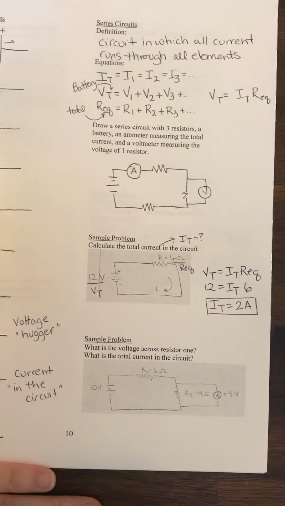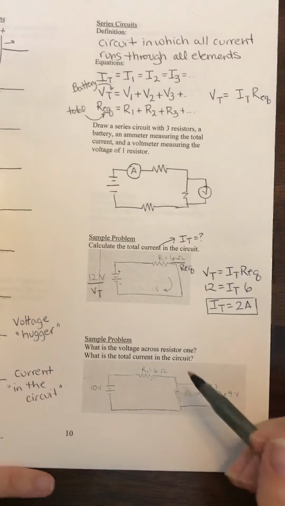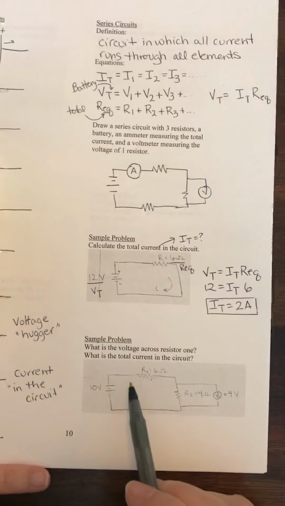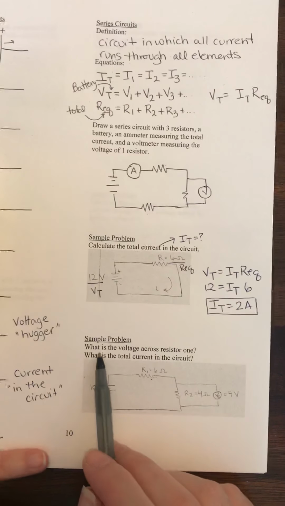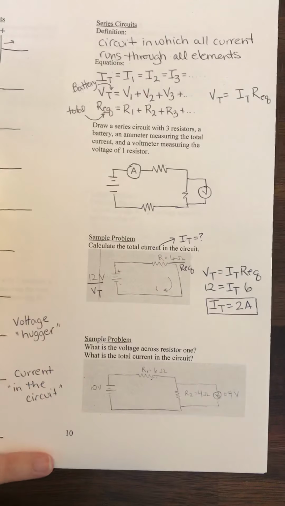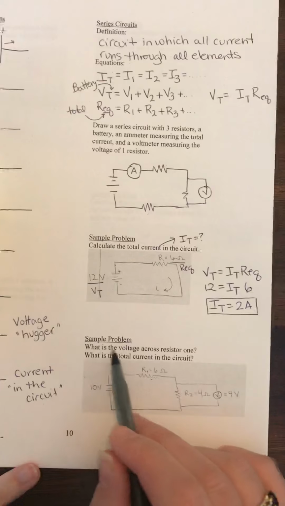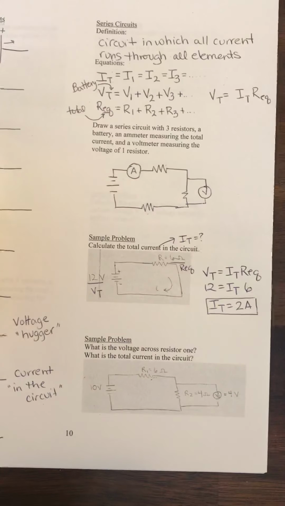All right, you ready to kick it up a notch? Here we go. This one wants to know what is the voltage across resistor 1 and what is the total current in the circuit? All right, so let's start with this one. What is the voltage across resistor 1? So what do we have here?